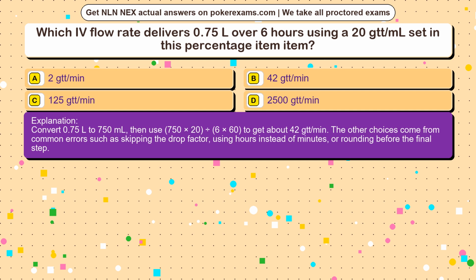Convert 0.75 L to 750 ml, then use 750 times 20 divided by 6 times 60 to get about 42 GTT/min. The other choices come from common errors such as skipping the drop factor, using hours instead of minutes, or rounding before the final step.